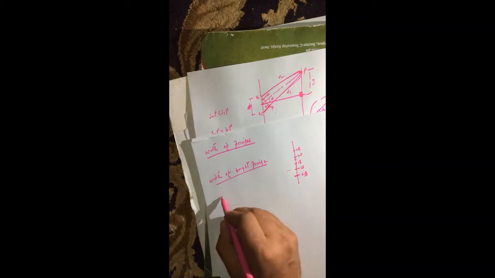So I can say that the width of bright spot will be equal to, if this is my y, and this is the central point 0, then it is the distance between two consecutive dark spots. So the first dark spot is this one and the second dark spot is this one. So it is this distance. This tells us about the width of bright spot.